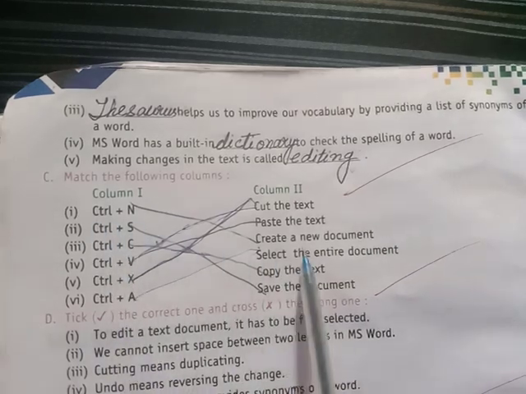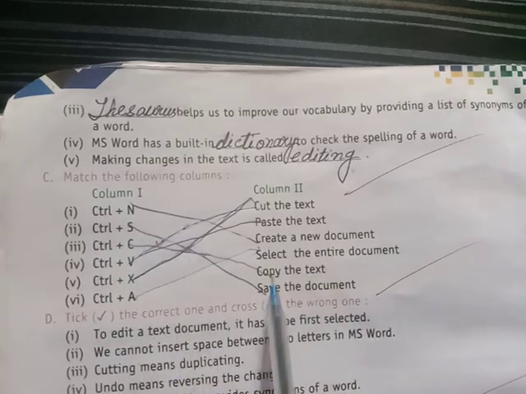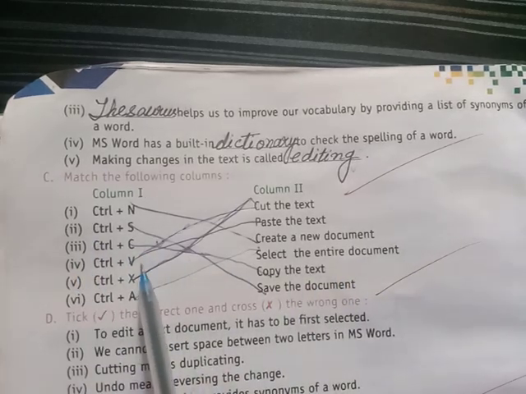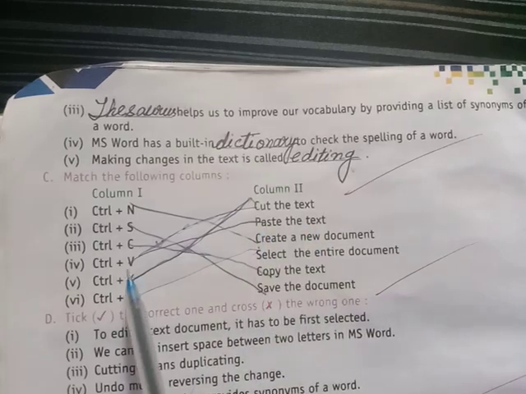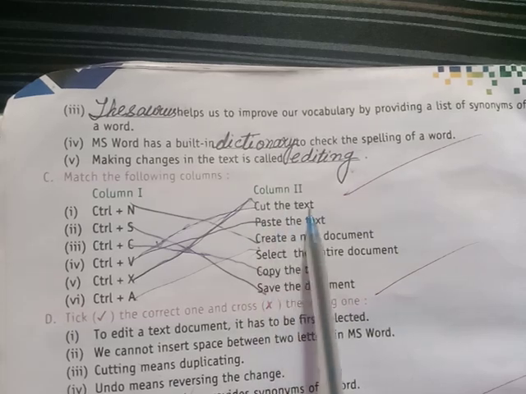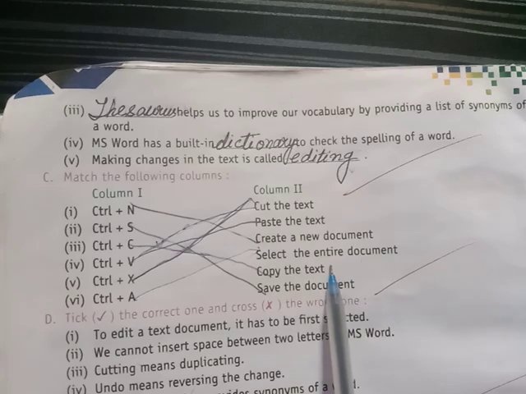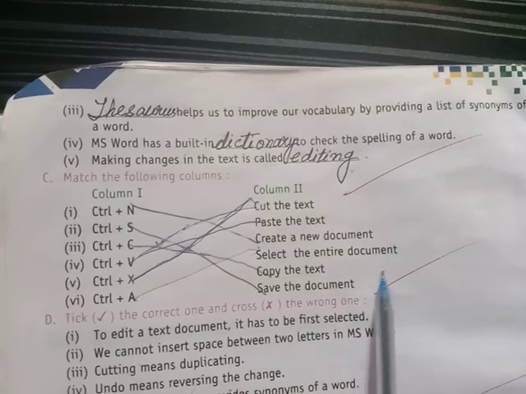Control N, create a new document. Control S, save the document. Control C, copy the text. Control V, paste the text. Control X, cut the text. Control A, select the entire document.